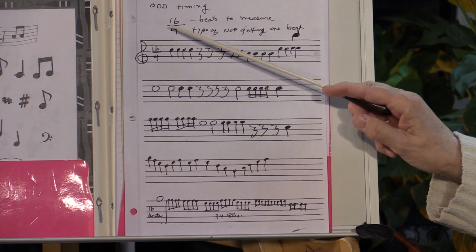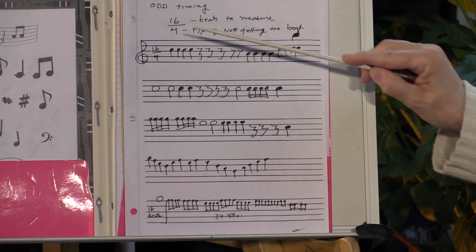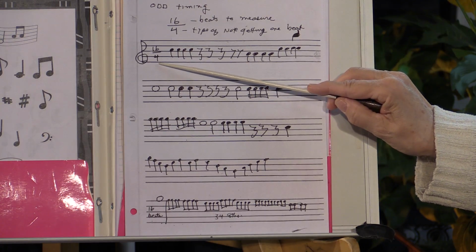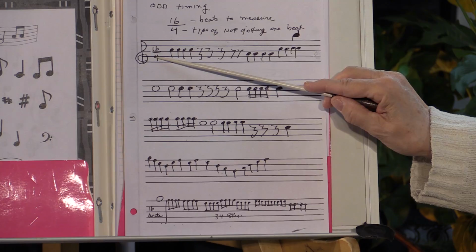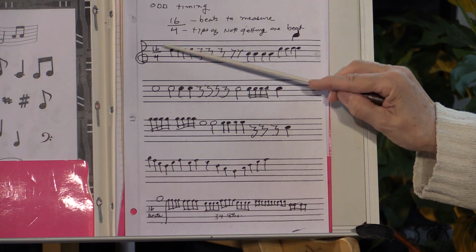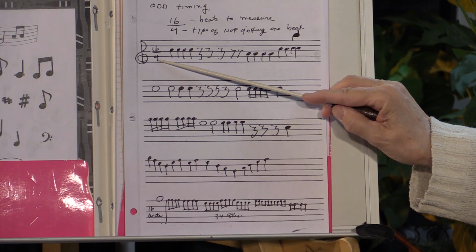In normal music. I just want you to expose yourself to it because it exists. Okay, 16/4. I've never seen 16/4, but it can exist. Technically, I can do it. 16 beats to a measure, and the type of note getting a full beat is a quarter note, because that's your 4. So you can have 16 quarter notes in a measure.